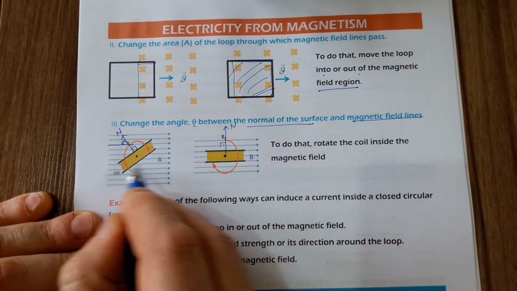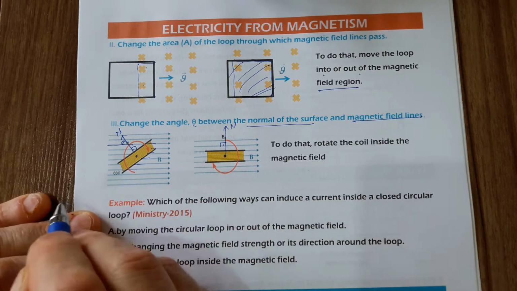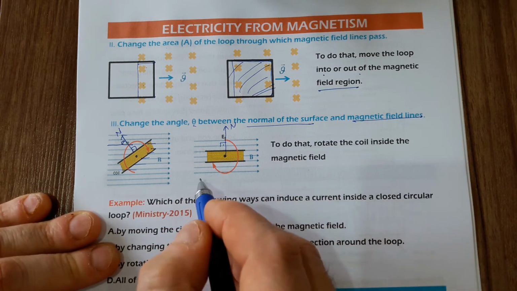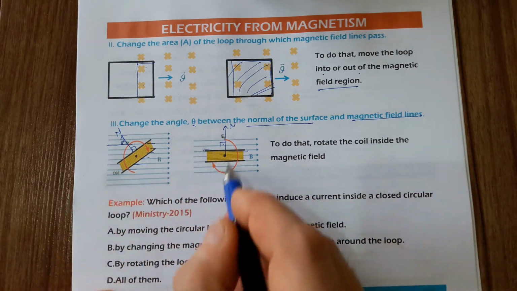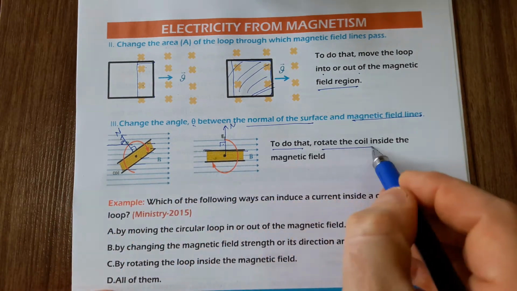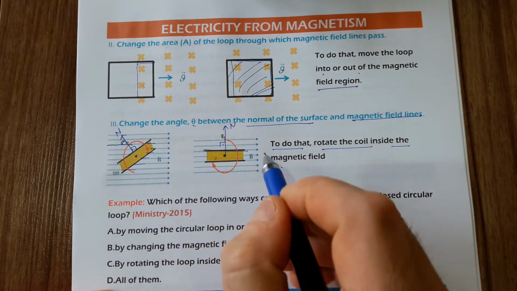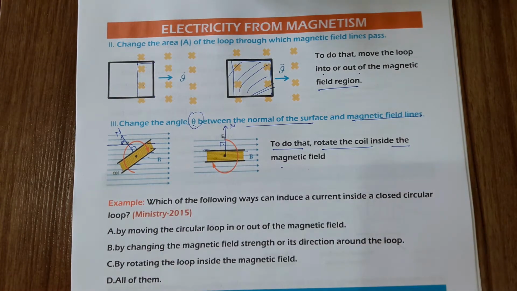So in the first case, there are 1, 2, 3, 4, 5, 6 lines crossing the area, but in the second position, no magnetic field lines cross this area. So in this case, magnetic flux will decrease. To do that, rotate the coil inside the magnetic field. As you see, when you are rotating the coil inside the magnetic field, it is also possible to change the magnetic flux by changing the angle.